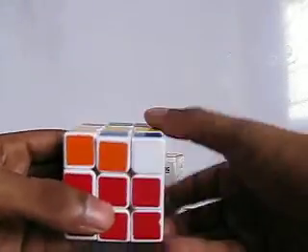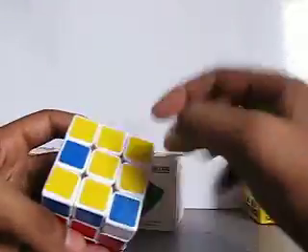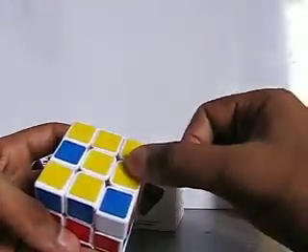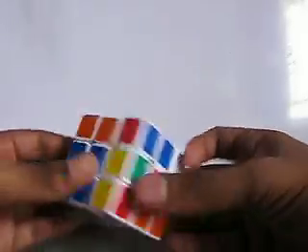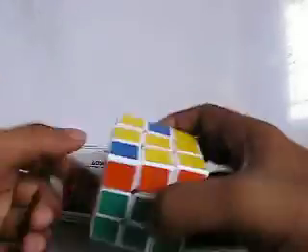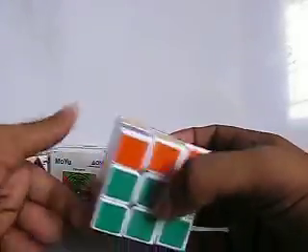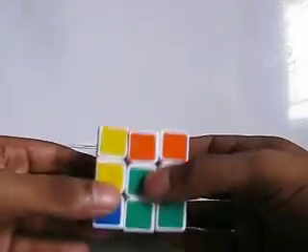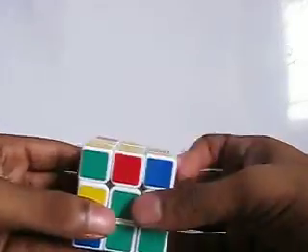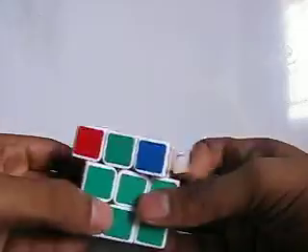So I push it down, bring that there. Same colors, so this has to come here. Now I have to bring it here because I'm going to push it down this way, so this slot has to be empty. Bring it down, push the edge here, match.